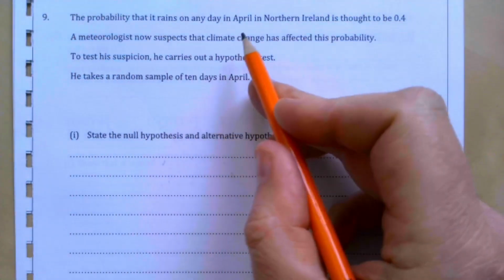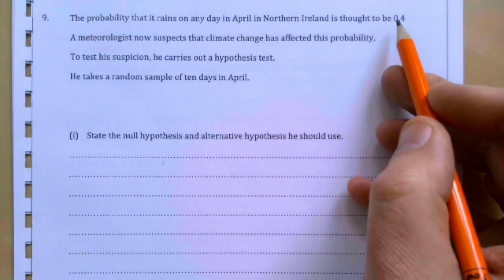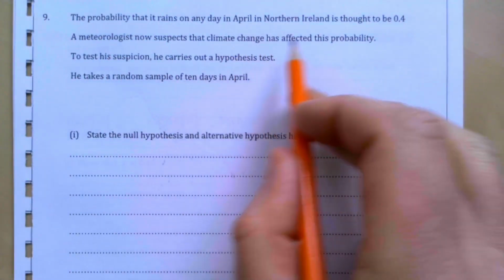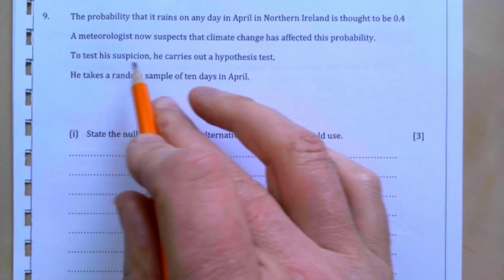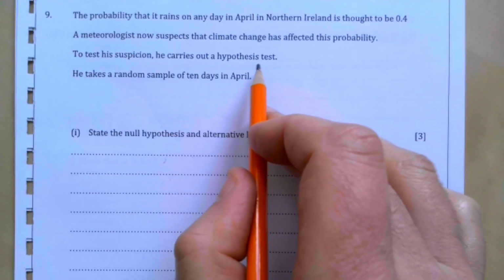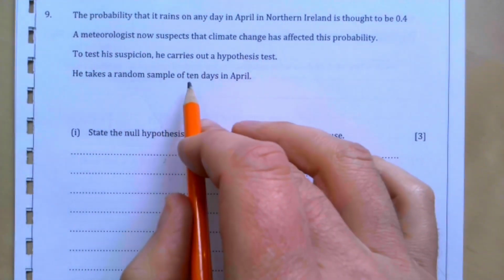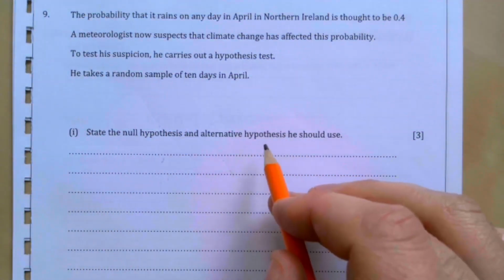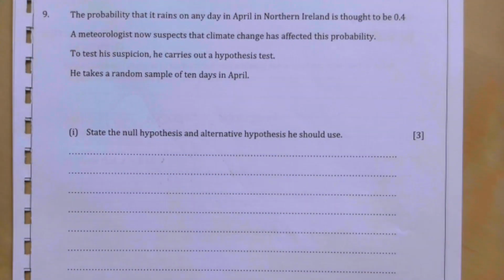The probability that it rains on any day in April in Northern Ireland is thought to be 0.4, and meteorologists now suspect that climate change has affected this probability. To test his suspicion, he carries out a hypothesis test. He takes a random sample of 10 days in April. State the null hypothesis and alternative hypothesis he would use.